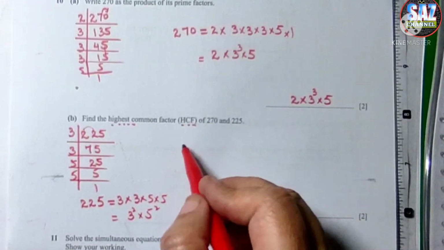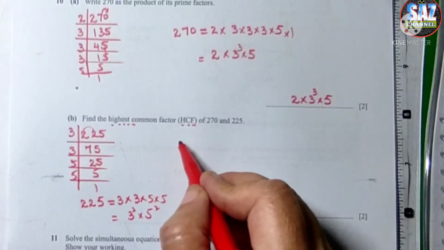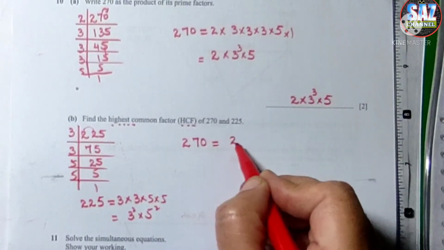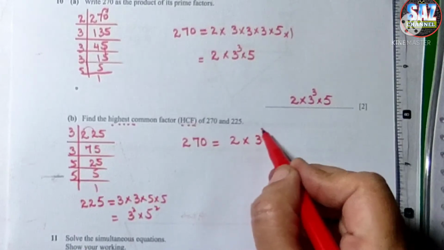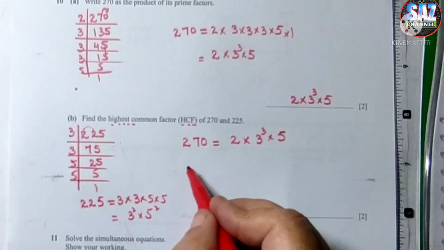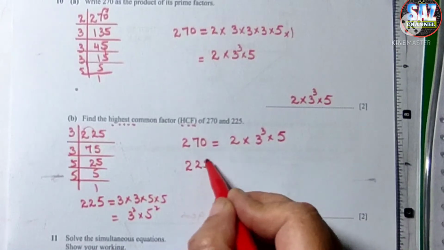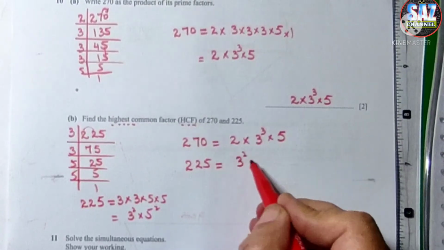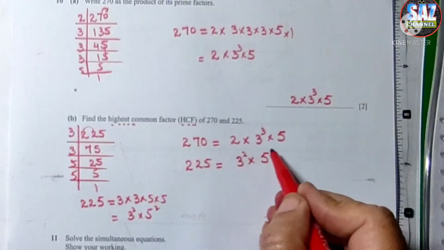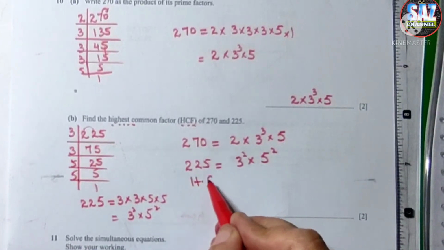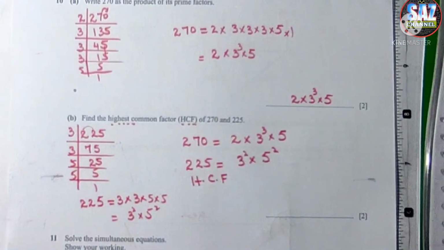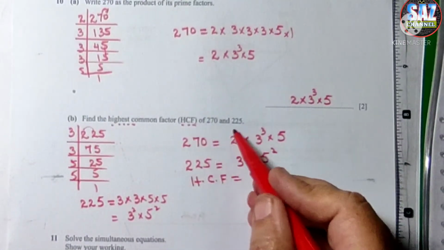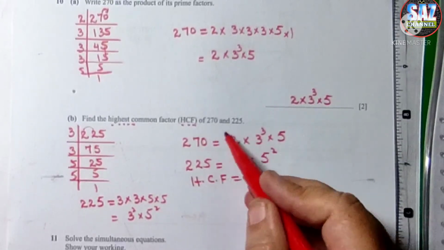HCF is the product of common factors only. So what we have to do is write both the numbers together. 2 multiplied by 3 cube multiplied by 5 for 270, and for 225 the factors are 3 square multiplied by 5 square, there is no 2 here. Now you can see that HCF is the product of common factors only. As there is no 2 in the second number, there is no chance of 2 coming in the HCF.